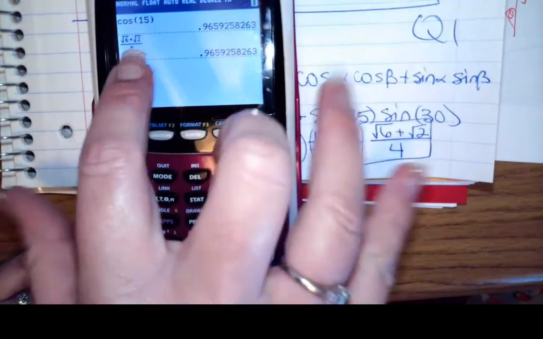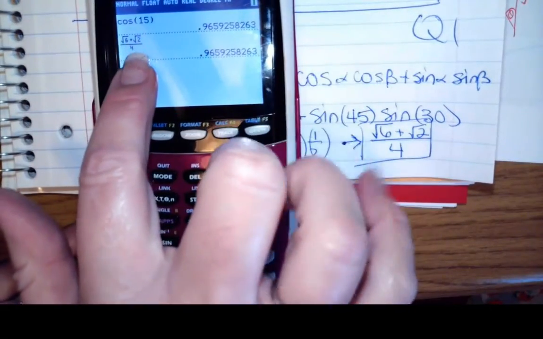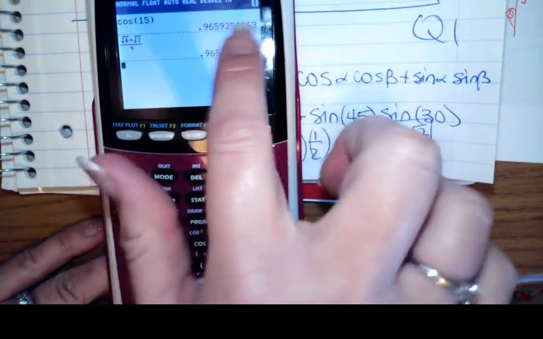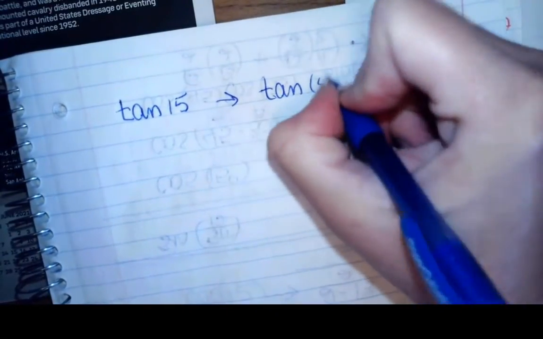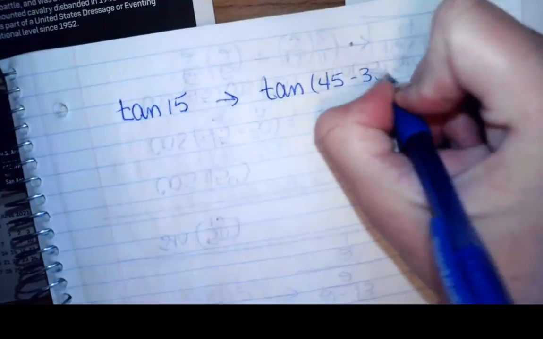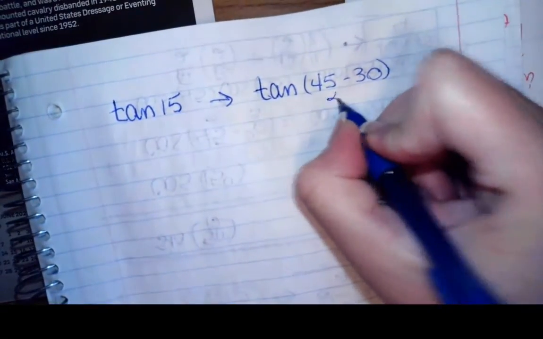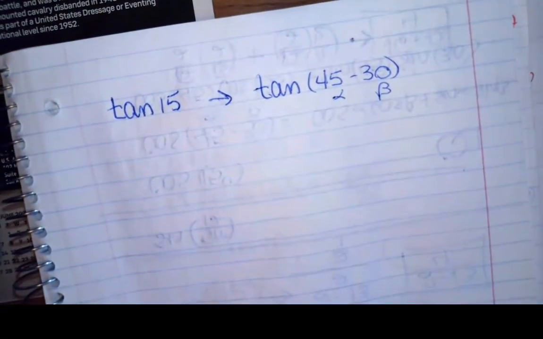This is the non-decimal. This is exact. Okay, this is a decimal approximation. So let's try another one. We've got the tangent of 15 degrees. Okay, so we already have the benefit of knowing what my angles are that I can use. So I'm actually going to change this thing into the tangent of 45 minus 30. So there's my alpha, and there's my beta.